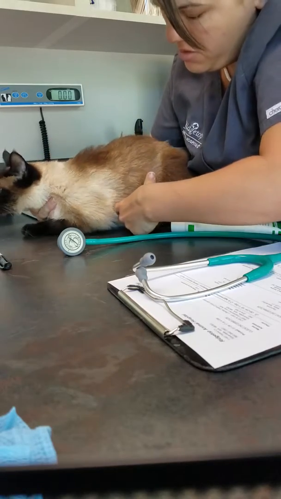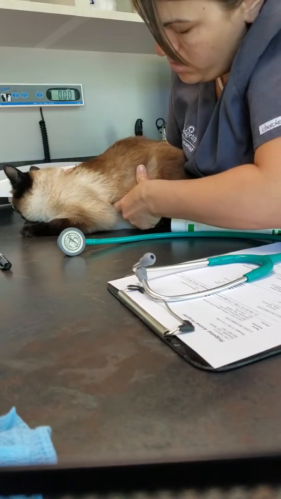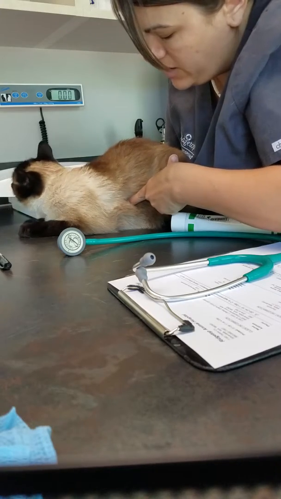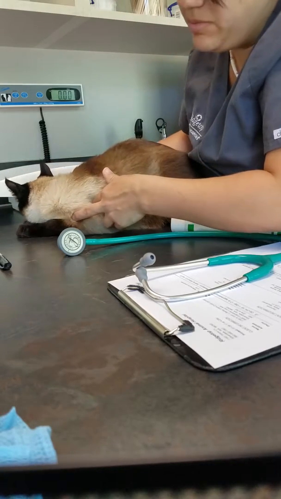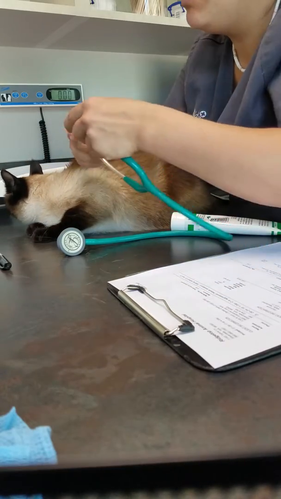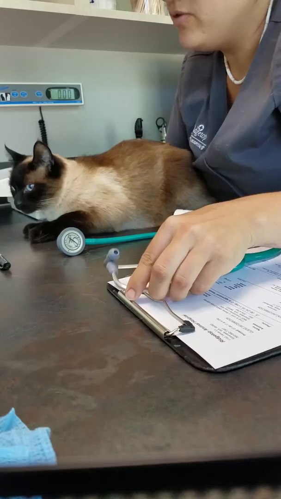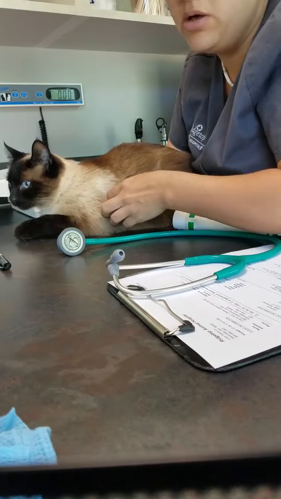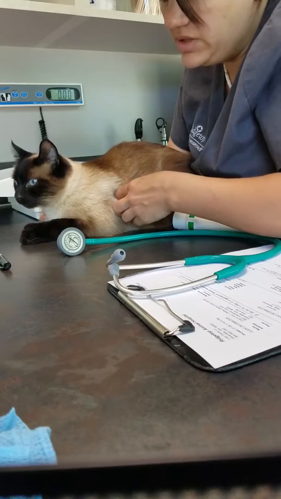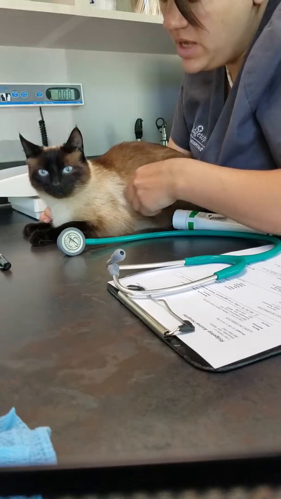Your pulmonary would be down here, your aorta would be up here, and then your mitral valve would be over here, and then your tricuspid would be on your right side over here. So when we're listening, we can listen for any murmurs, and then you could kind of tell where the murmur is originating from based on where you place your stethoscope on the PMIs.